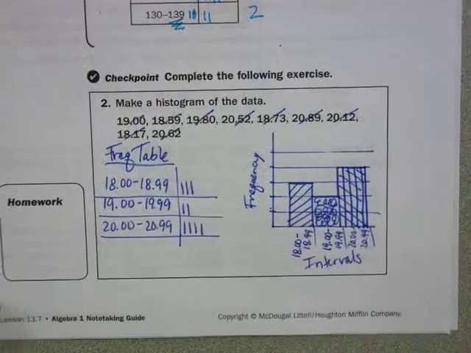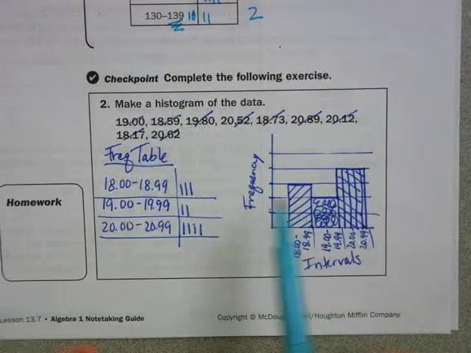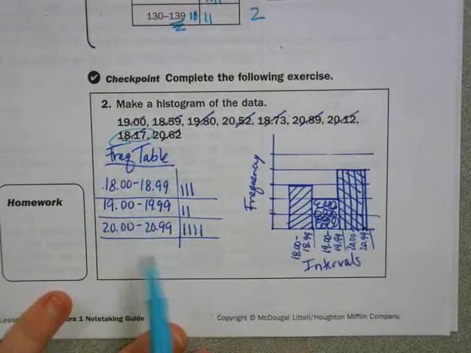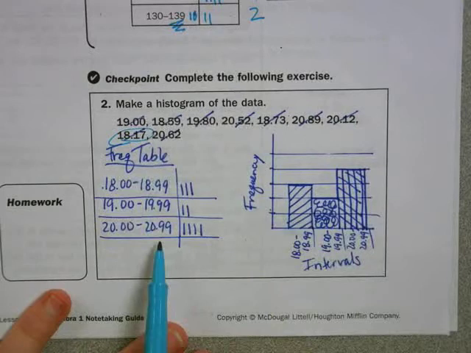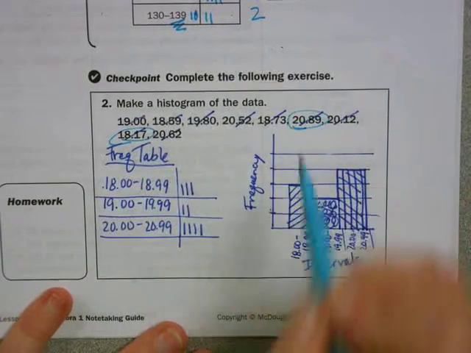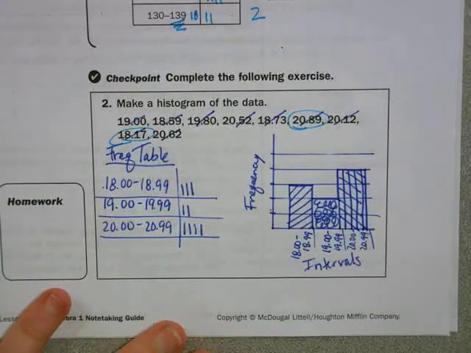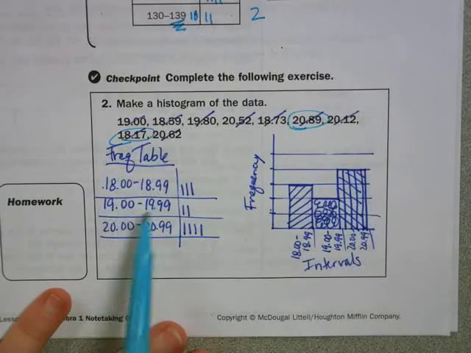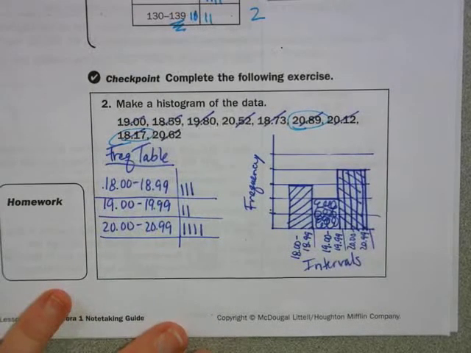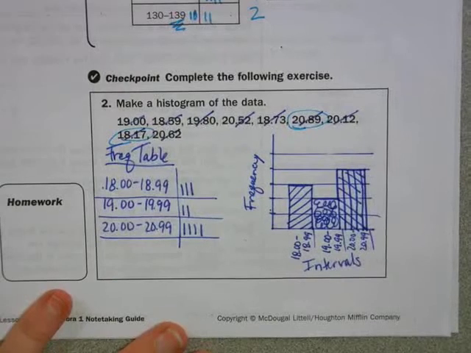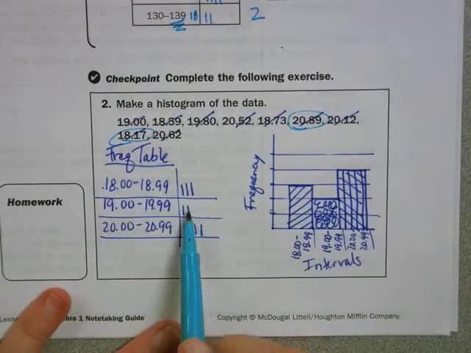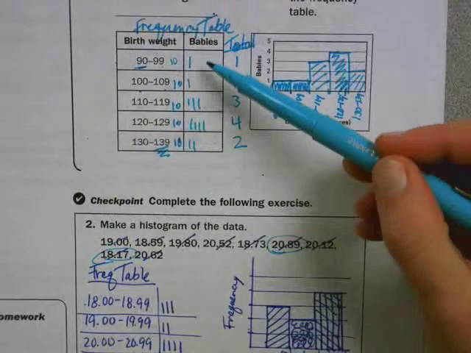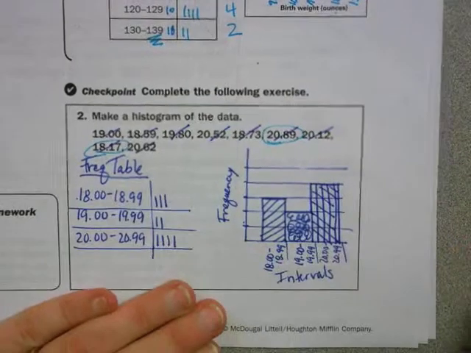Okay, so here we go. So I noticed that my low was just over 18. My high was in the 20s, 20.89. So I started from 18 and went up to essentially 21. So 18.00 to 18.99. I have the same interval each time. They're basically 1, right? Counting by 1. So I had 3, 2, and 4. You want your intervals to be somewhere between 3 and 5. That's really a good thing for a histogram.